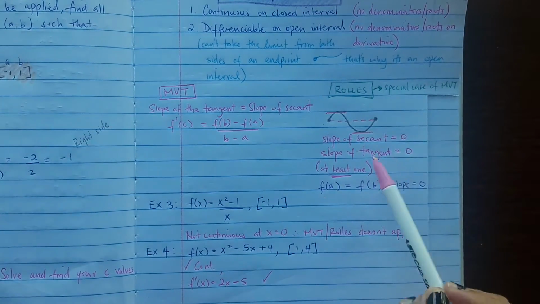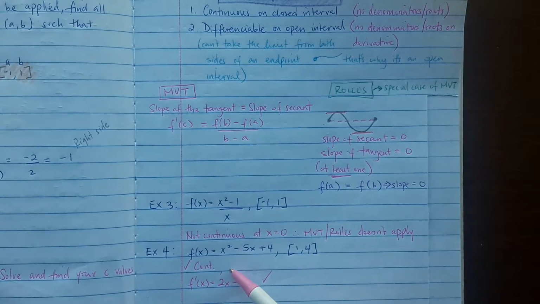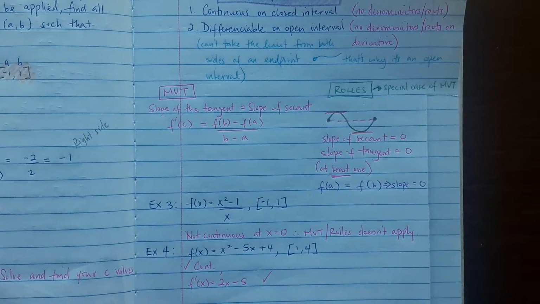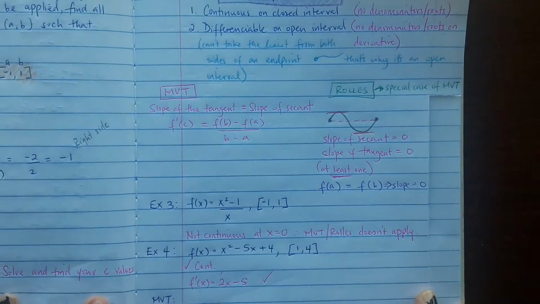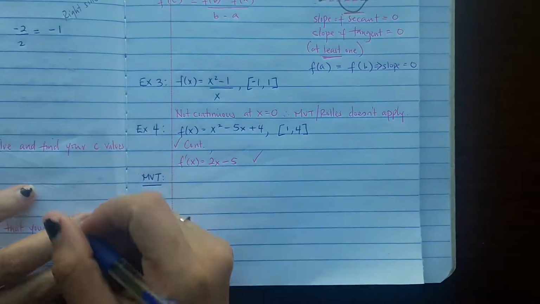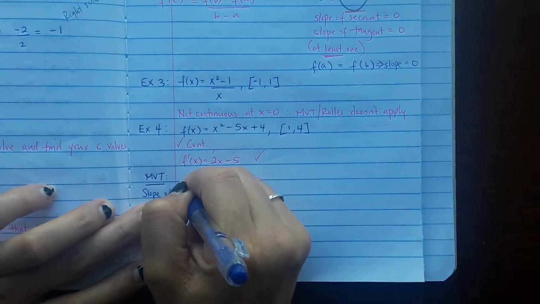Alright, so the mean value theorem says that the slope of the tangent is equal to the slope of the secant. This is a listening check on example 3. Color in not continuous at x equals 0. Not continuous at x equals 0.